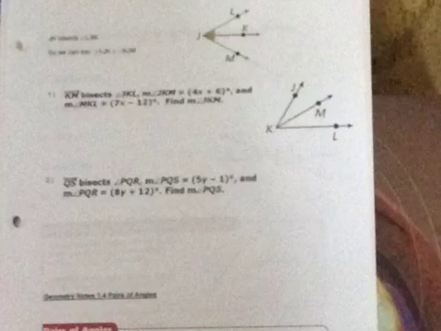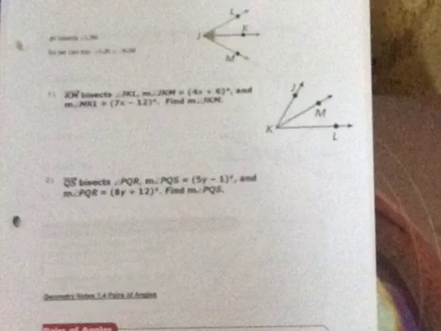Okay, this is the second part of the 11.3 notes. Again, you're going to need to look at your paper because this is extremely blurry, I know, but you can see on your paper and just follow along with anything I write in.